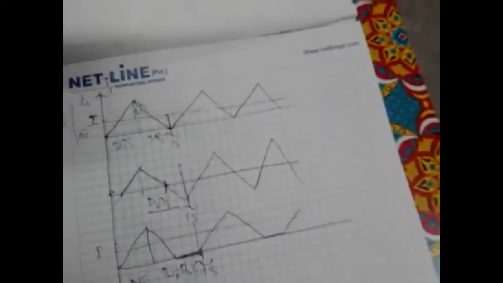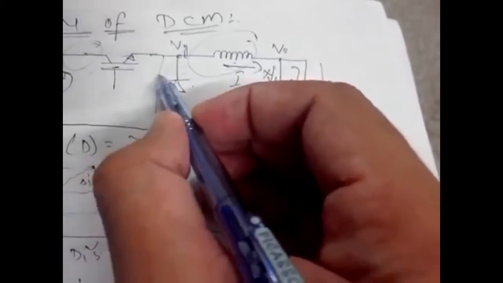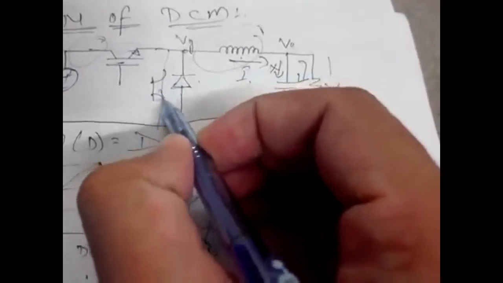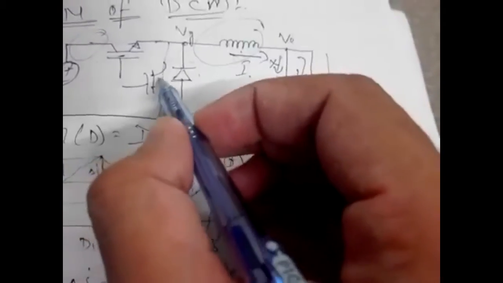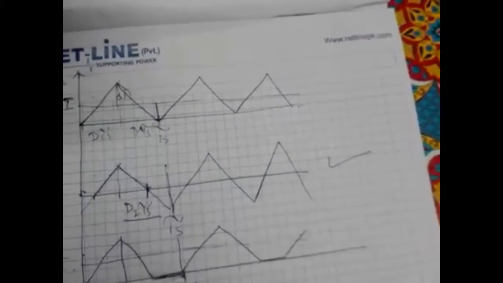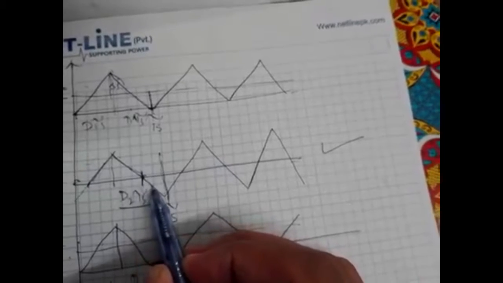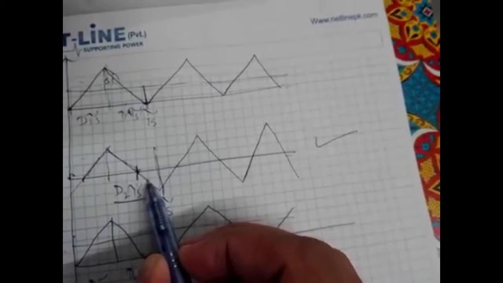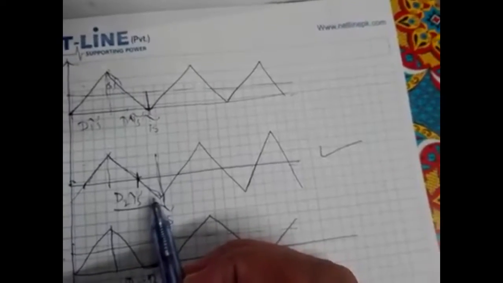What happens if we connect bidirectional switches here? Instead of a diode, you connect bidirectional switches. In such a type of switch, we get this graph. In this portion, the MOSFET which we connect now allows the negative current and charges the inductor in the opposite direction.